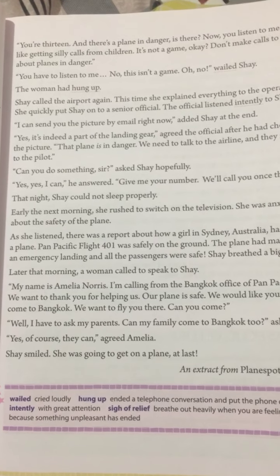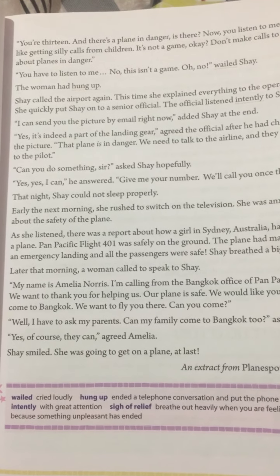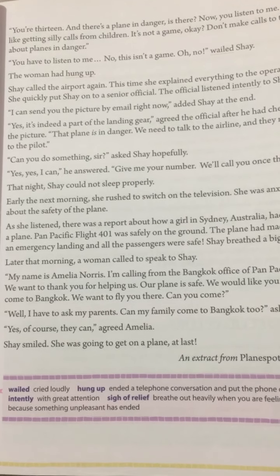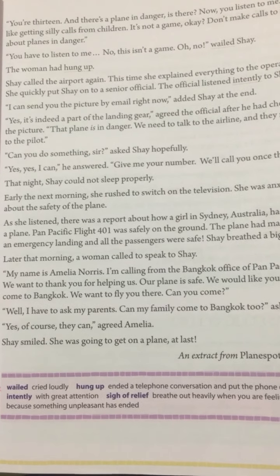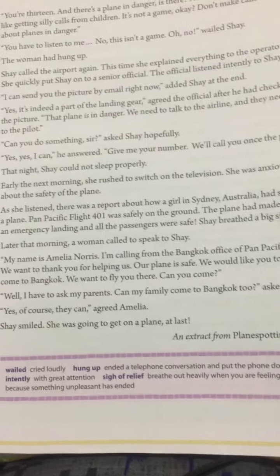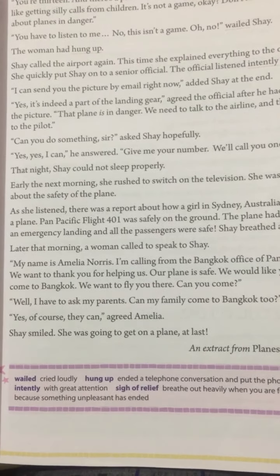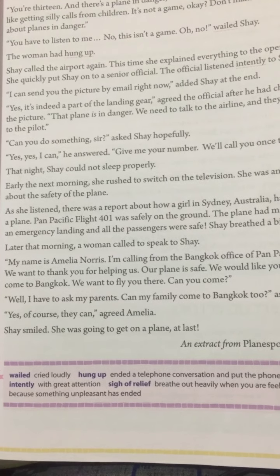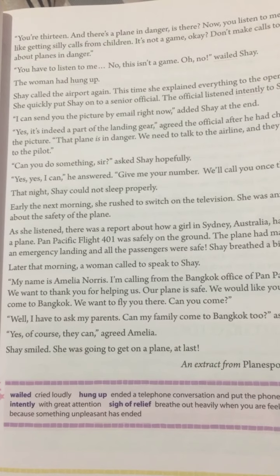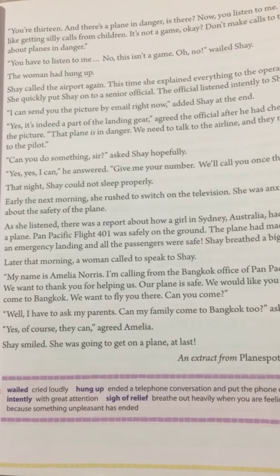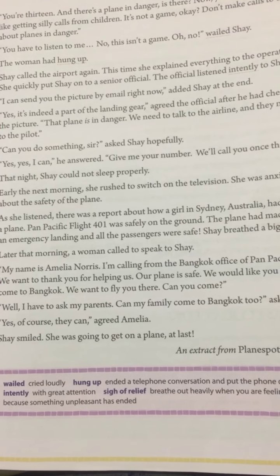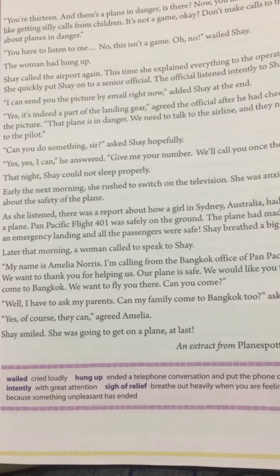What did Shai Kent say? She said she wanted to ask permission from her parents. And again she asked if she could bring her family with her to Bangkok. And Amelia agreed. "Yes, of course, they can join." Shai smiled. At last, her dream was going to come true. She was going to get on a plane at last.